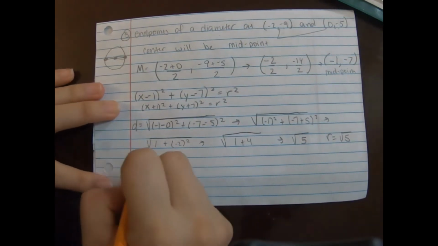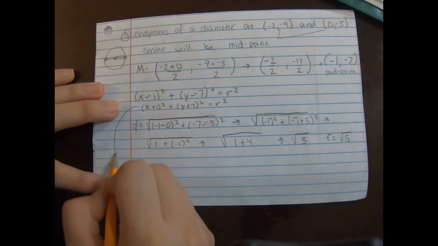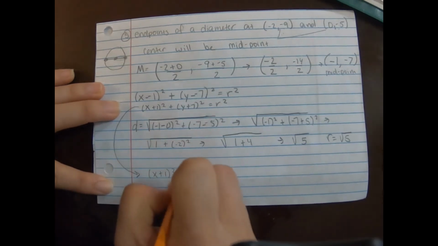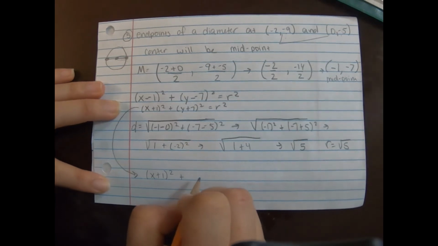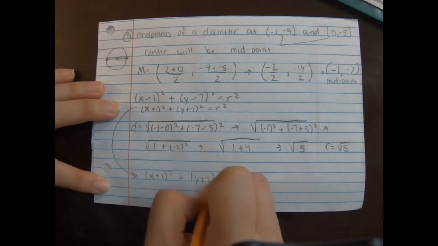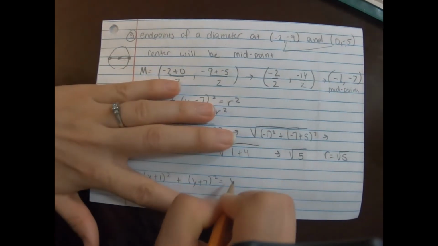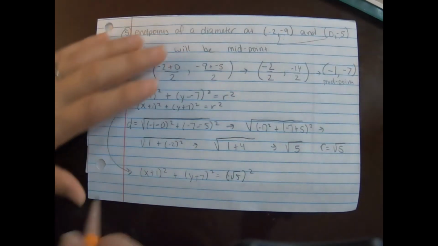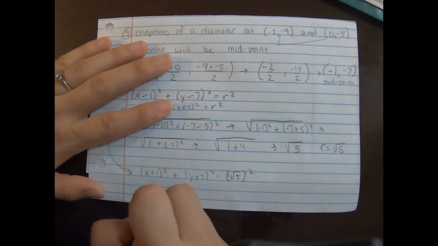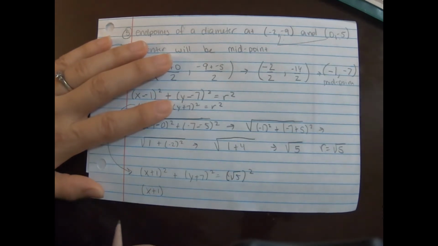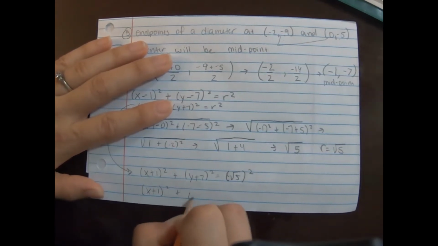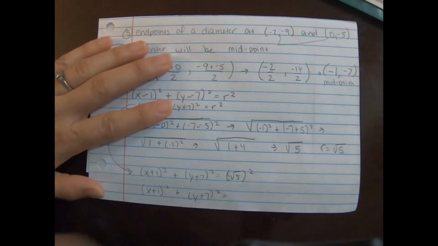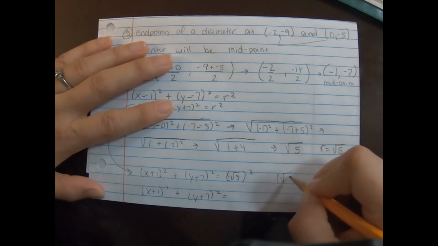Our equation for our circle, already mostly written: x plus 1 squared plus y plus 7 squared equals the square root of 5 squared. Maybe I should show you this.